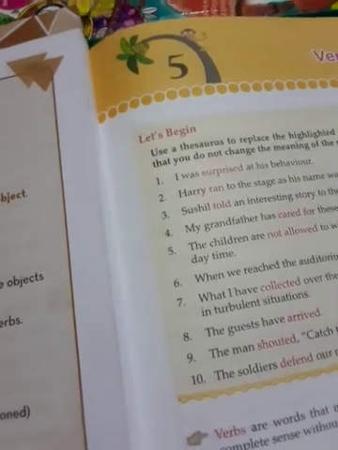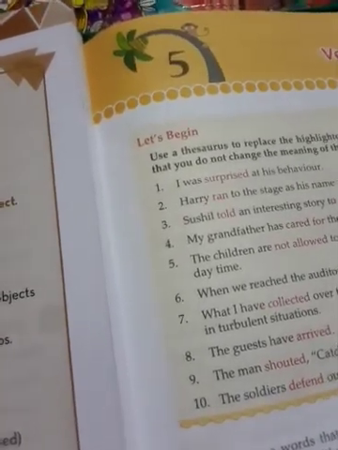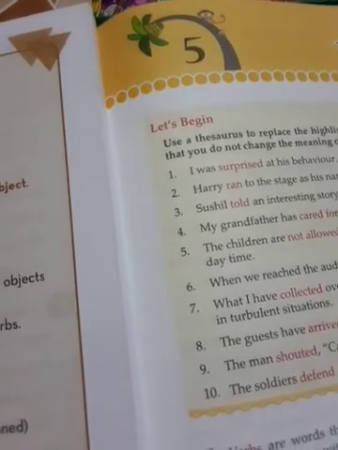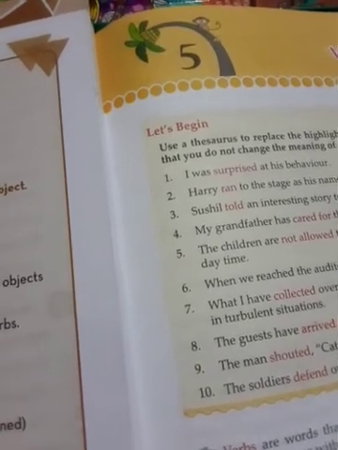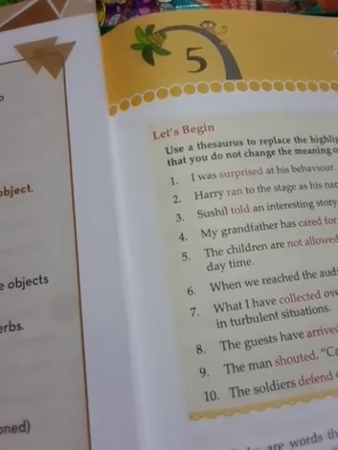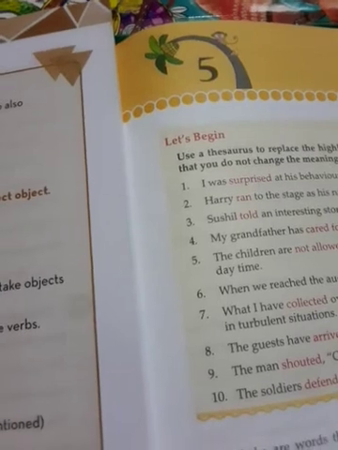Next comes the auxiliary verb. What are auxiliary verbs? An auxiliary verb is a helping verb. It helps to form the tense or mood of the main verb. The words is, am, are, was, were, been, have, has, shall, will, would, can, could, do, does, did, may, might and must are used as auxiliary verbs.